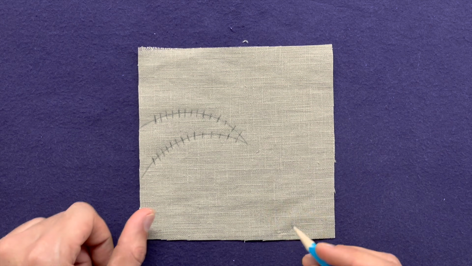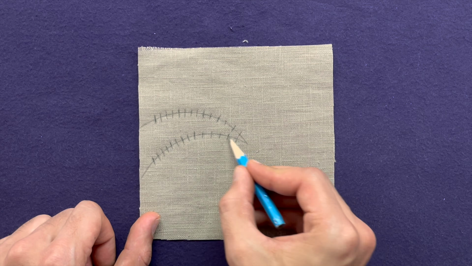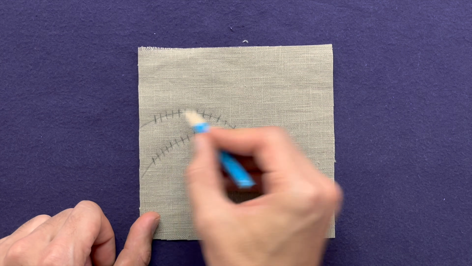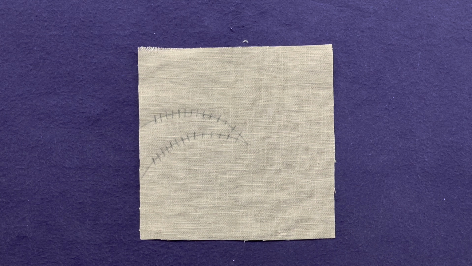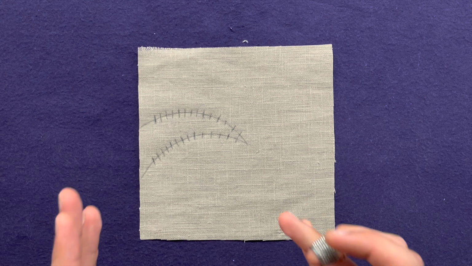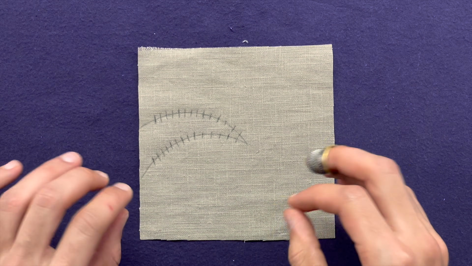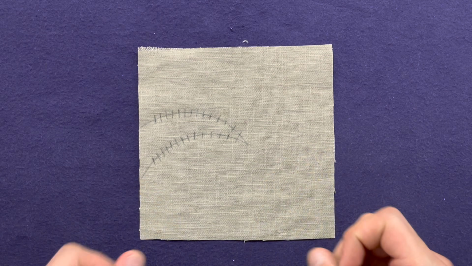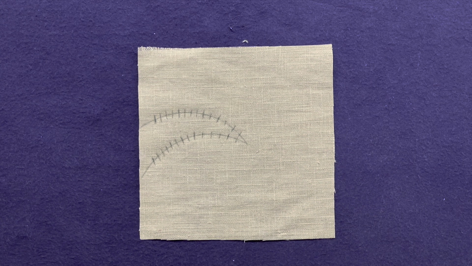Once you're done, you should have the same amount of notches on your lower sewing line as your upper one. Now, you may think that this is going to take a long time to do, but trust me, if you do this, you won't be fiddling around trying to match two opposing curves. This is what you do.